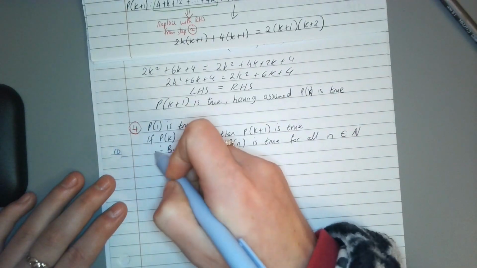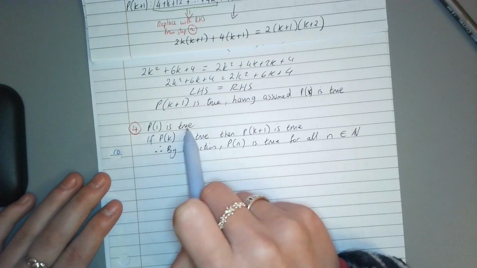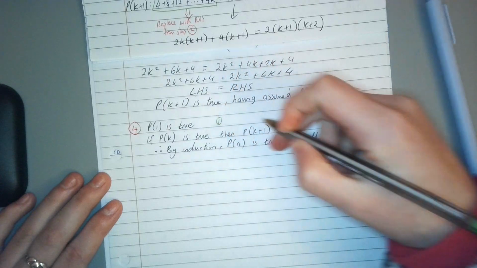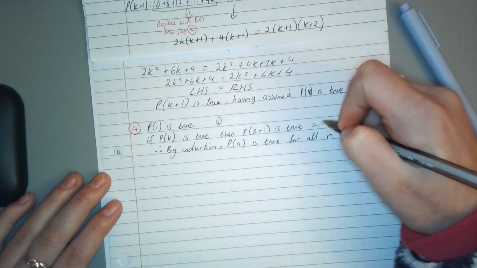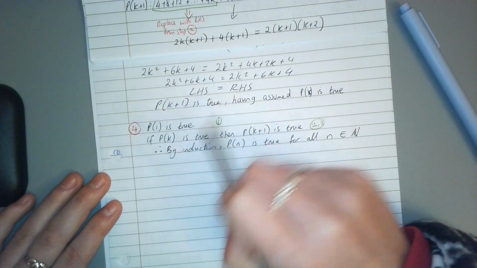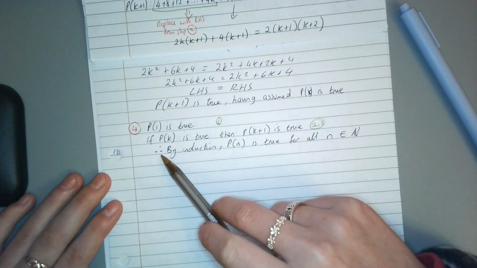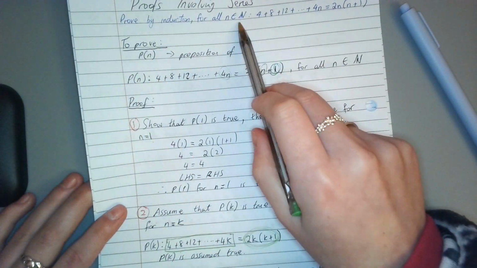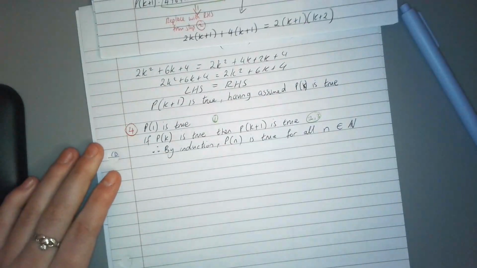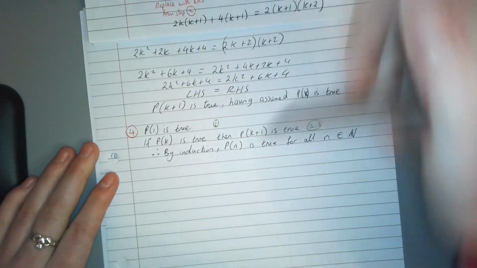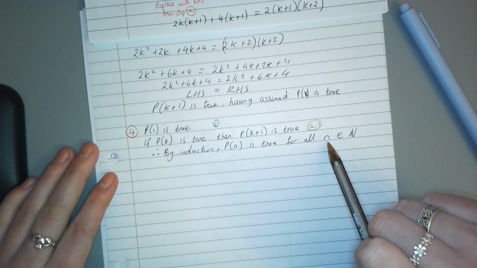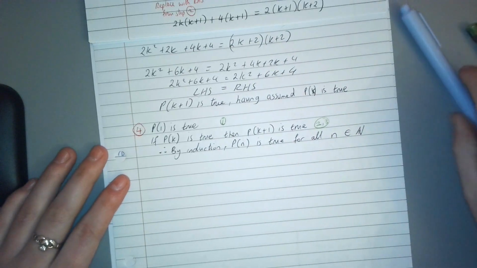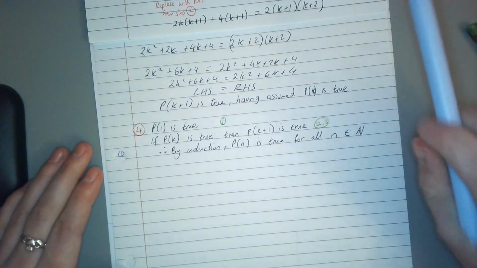So this is our conclusion for step 1, this is our conclusion for 2 and 3 together, and then this is, well, it's all done here. That's my final conclusion. I'm going back to the very start of the question, this bit up here, and repeating that and saying done. So by proof of induction, the proposition for n is true for all n, an element of the natural numbers. So that's our first type of proof involving series.